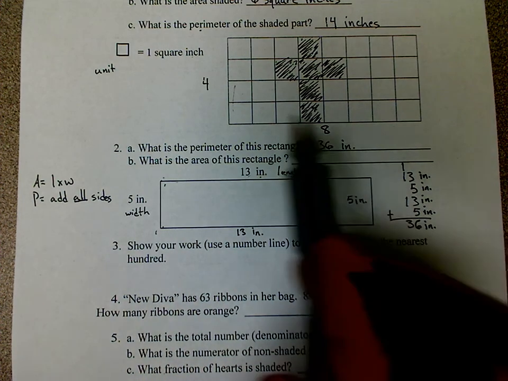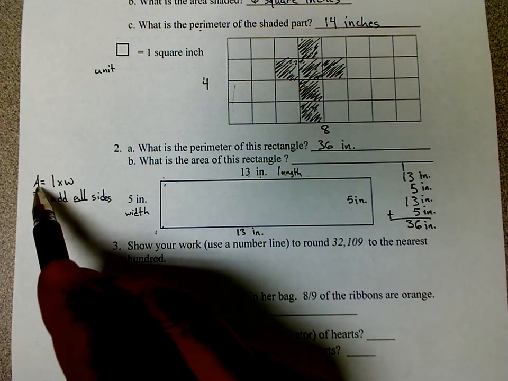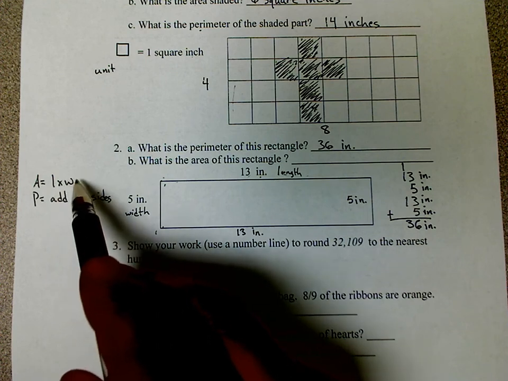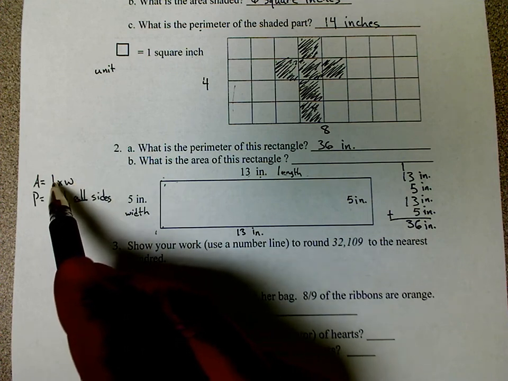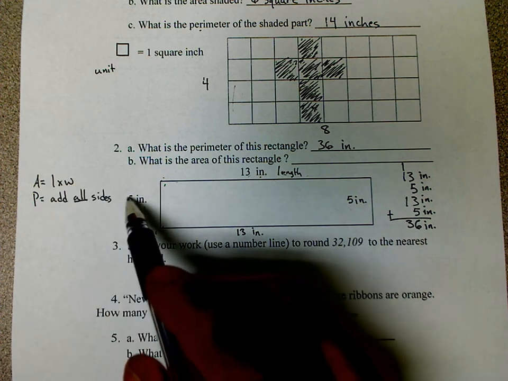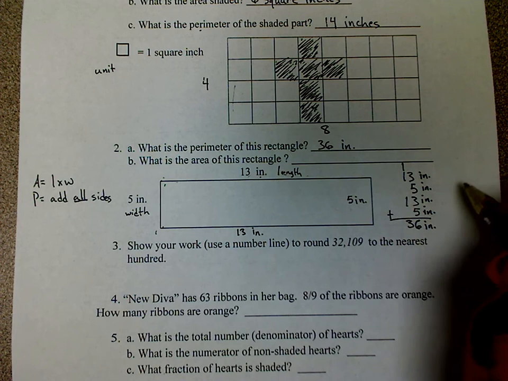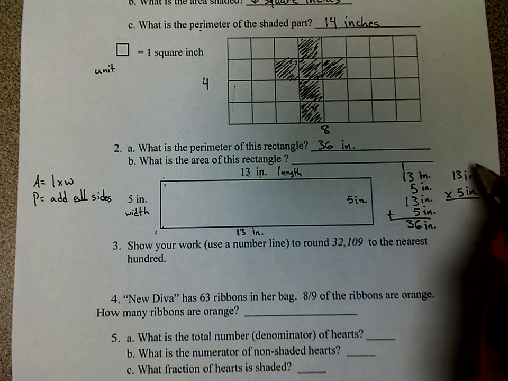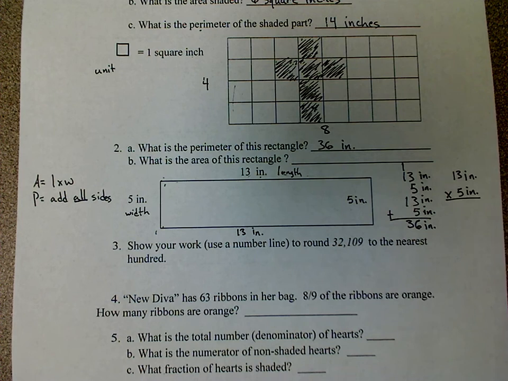And if you remember from example 1, or item number 1, to find the area of a rectangle or a square, you would multiply the length times the width. And the length is usually the longer number or the larger number, and the width is usually the smaller number. So what you have for area would be 13 inches times 5 inches. What does 13 times 5 really mean? It means to add 5 13 times. We could also add 13 5 times using the commutative property of multiplication or repeated addition.